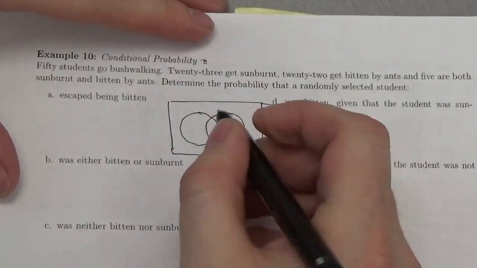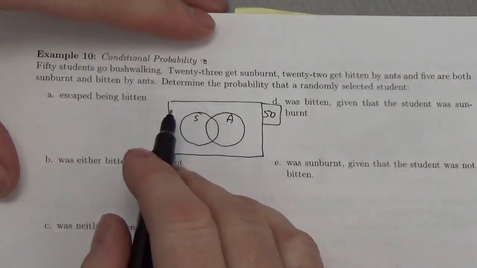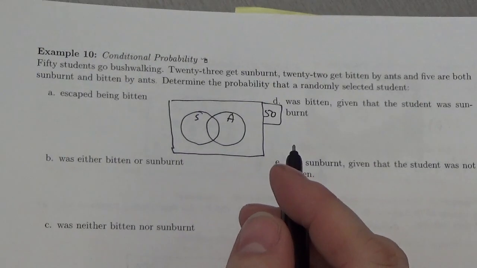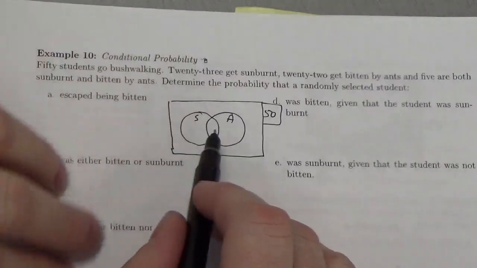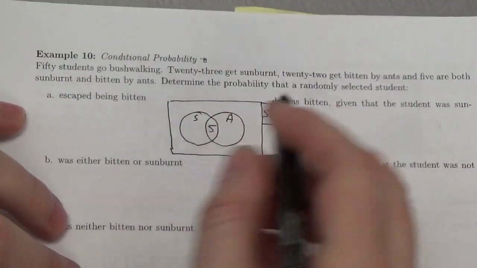I've got my 2 sets, and this one here is going to be sunburnt. This is going to be bitten by ants. Okay? Now we should be able to get through this a little bit quicker, because we've done enough of these that you very likely are seeing the pattern here. We're going to start with what's in the middle, that set that's shared between the 2 of them, and we see that 5 were both sunburnt and bitten by ants.